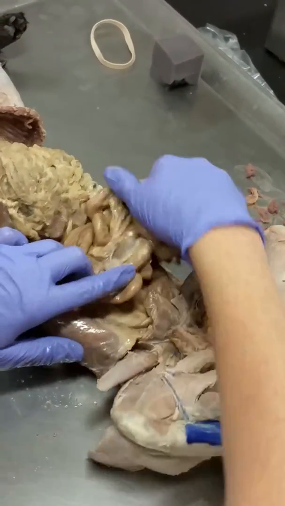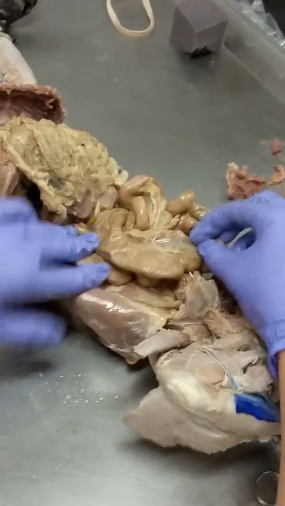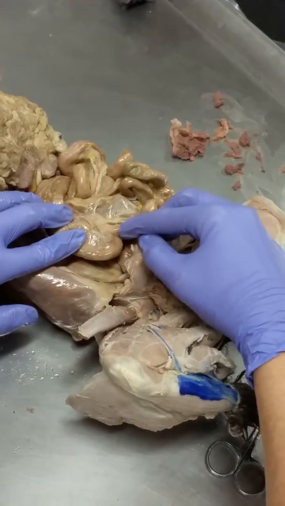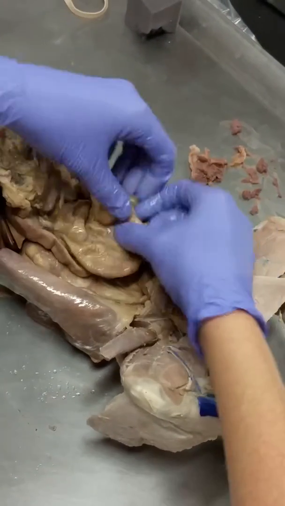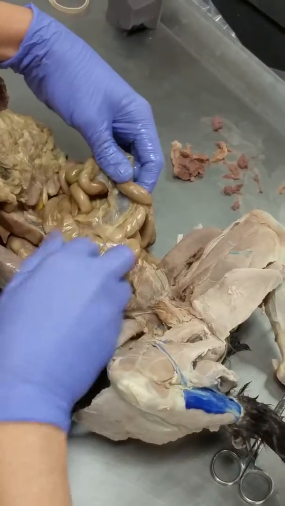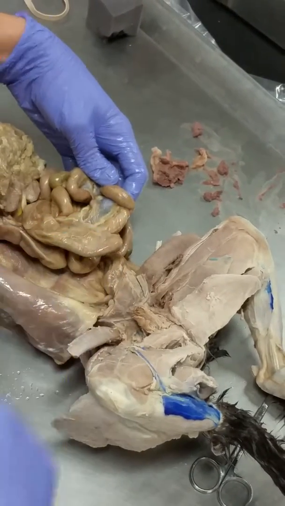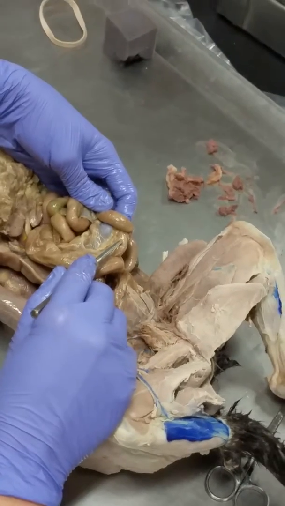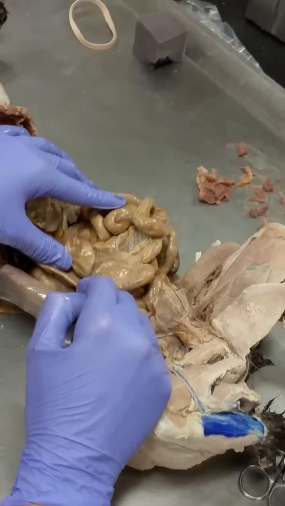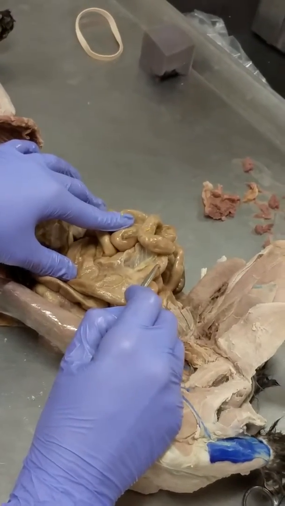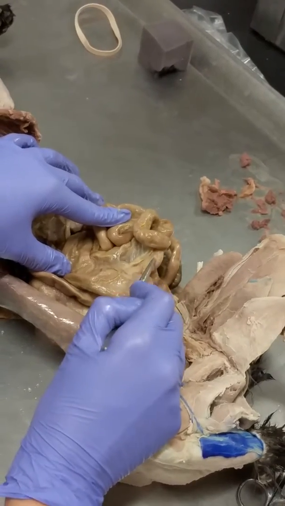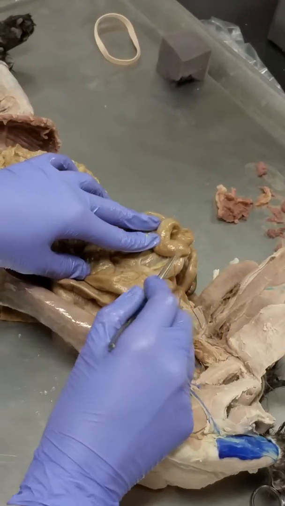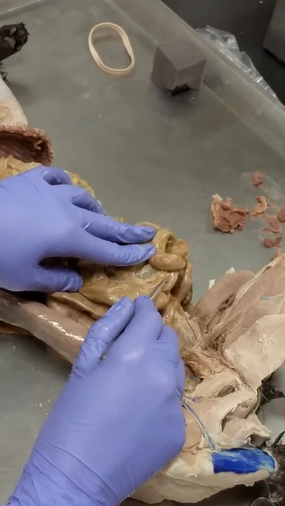So for ileum, if I'm going to pin the ileum, I'll make it so that you can see, can you see here where there's large intestine right there, and there's small intestine right here. If I want to pin ileum, I'm going to pin it right here, where you can see both large intestine and small intestine, because the ileum is the part of the small intestine that connects us to large intestine. So if I pin ileum, I'm going to pin it right there.